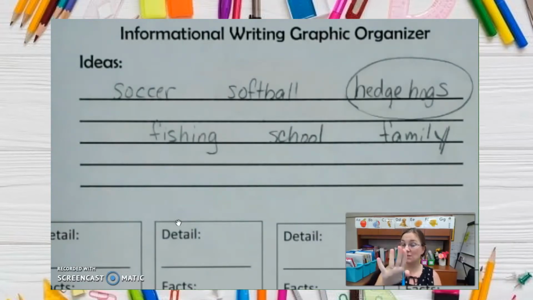Okay? Pause the video and do this work. Don't push play again until you have the topic picked that you're going to write about. Okay, do you have the topic picked? If you have something circled, I want you to say your topic right now on the count of 3. 1, 2, 3.